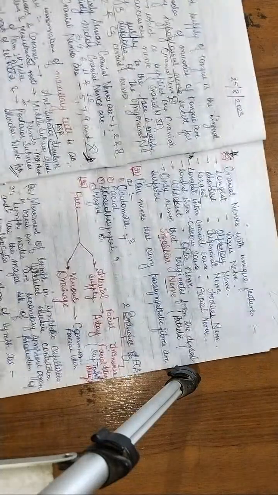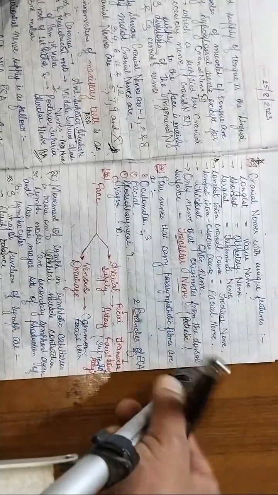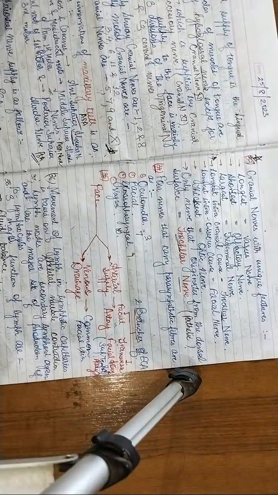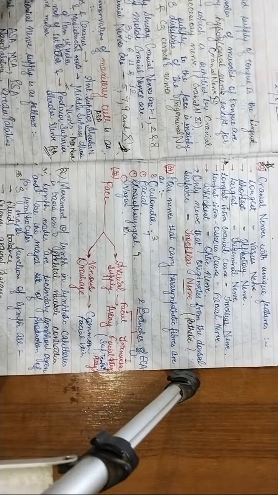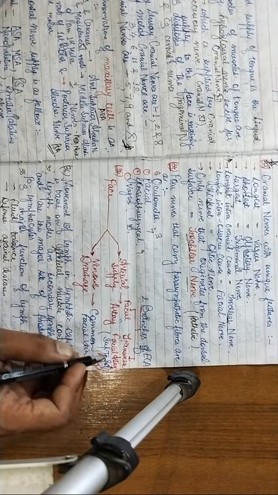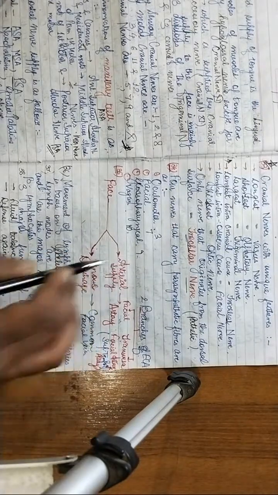Now, when we look at the face, the nerve supply and the arterial and venous drainage of the face. So do remember, students, the arterial supply of the face is through the facial artery and the transverse facial artery. These are the two branches of the external carotid artery. It is the facial artery and the transverse facial artery, whereas from the transverse facial, that's the superficial temporal artery. So these are the arterial supply of the face.